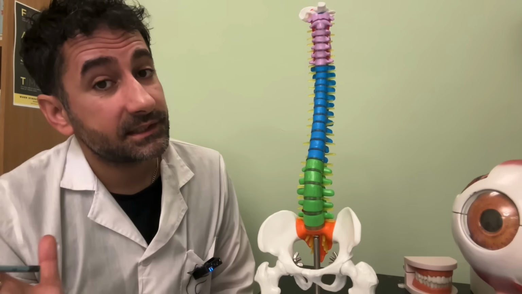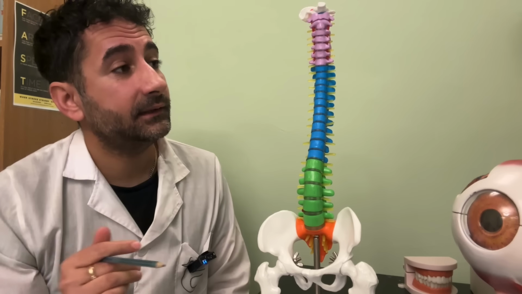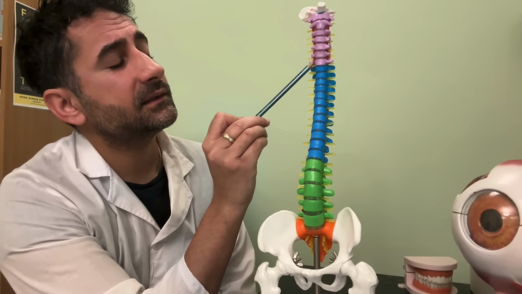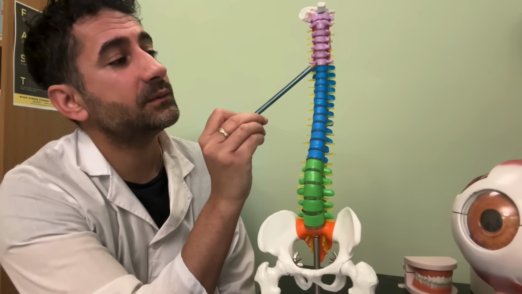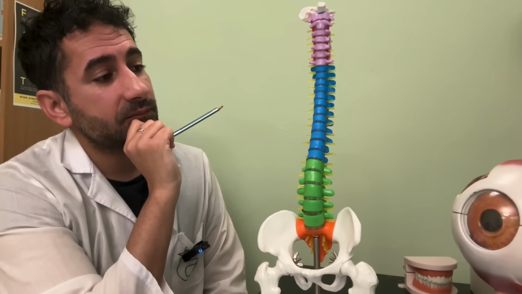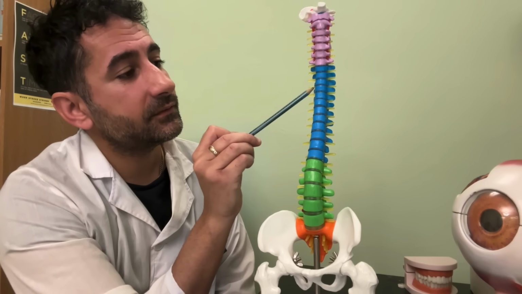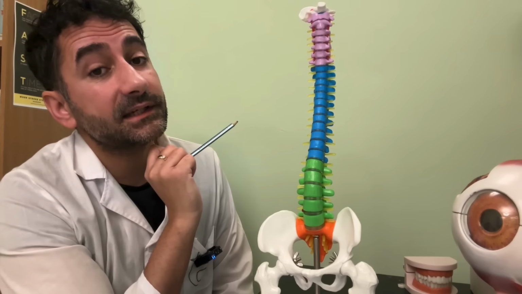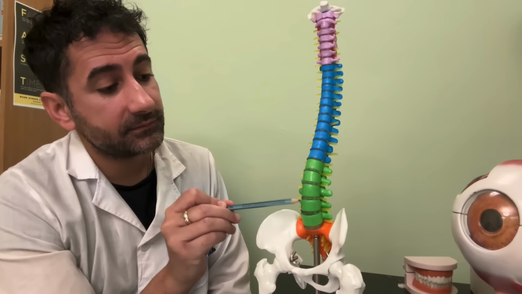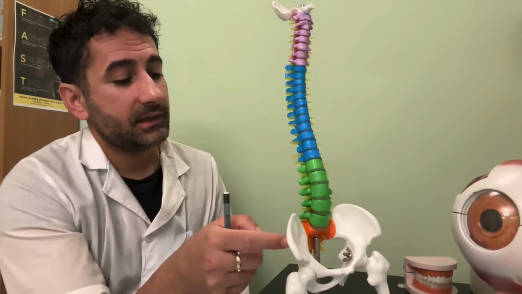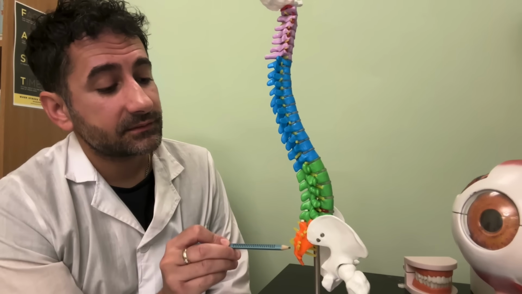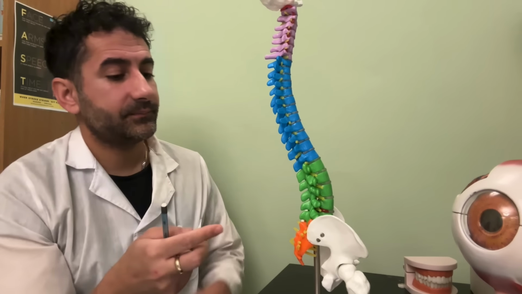So if someone has damaged their C7, say in a road traffic accident, they have damaged this vertebrae here, our C7. Thoracic is denoted by TH, and for example, 3, 4, 5, 6, 7, TH7. Lumbar, L, 1, 2, 3, 4, 5, and our sacrum. 5 sections, but all fused together.